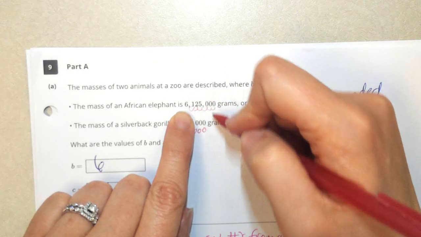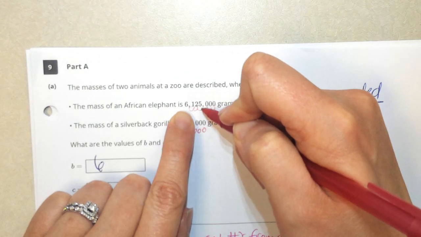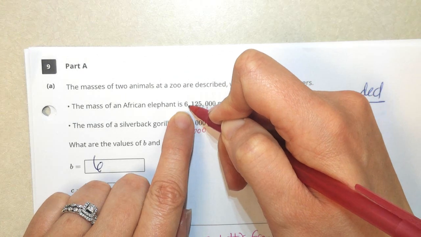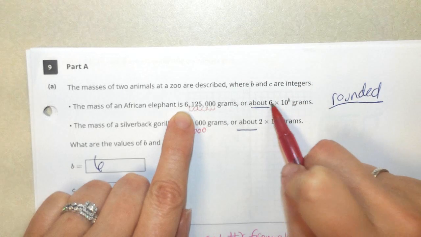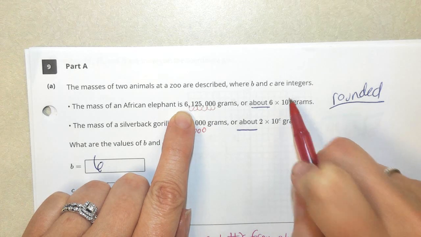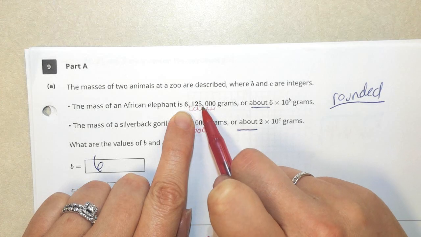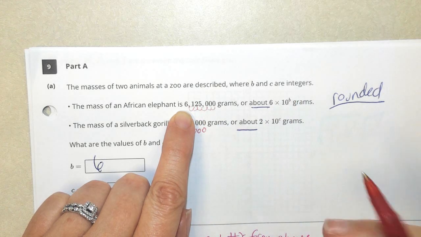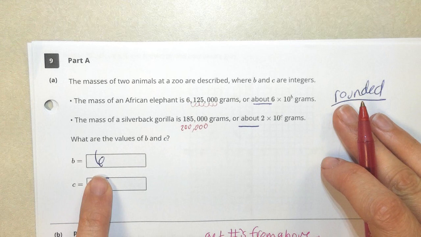So to write 6 million in scientific notation, it moves 1, 2, 3, 4, 5, 6 times. So that's really 6 times 10 to the 6th power because we moved it 6 times. Now, if this would be a really small number, less than 0, that would have been a -6, but it's not, okay? So there's where my 6 came from.